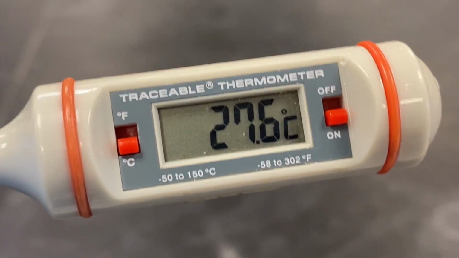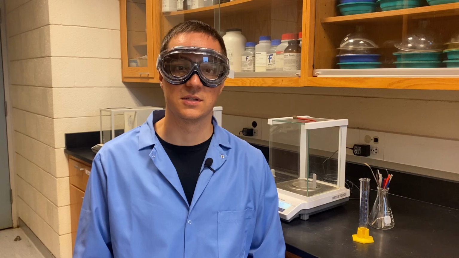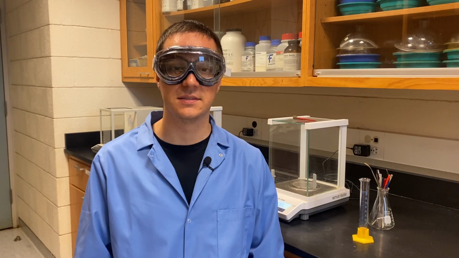Each digit present in a number is considered a significant figure, except zeros in certain situations. More on that later. The number of significant figures of a measurement is dictated by the smallest increments that instrument measures to, plus one estimated digit.